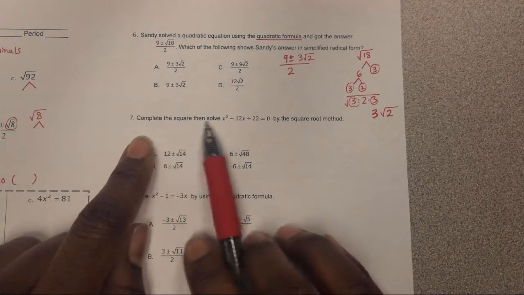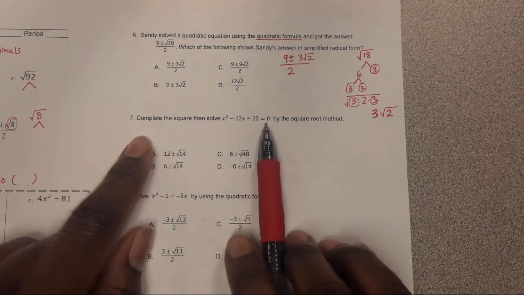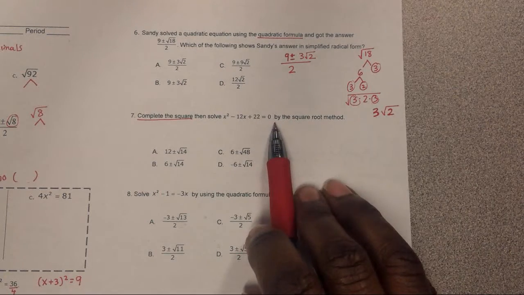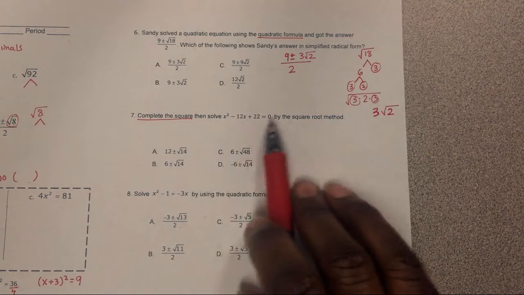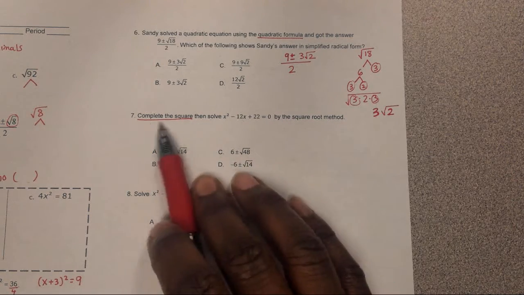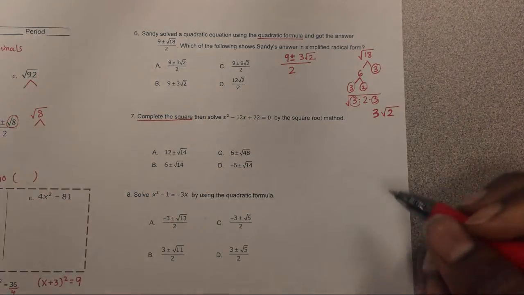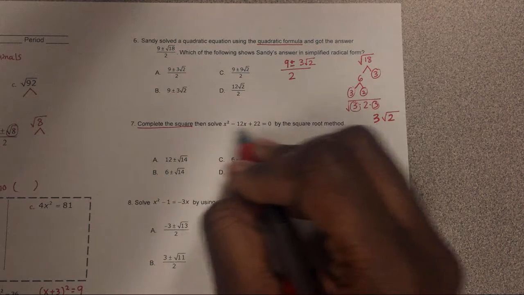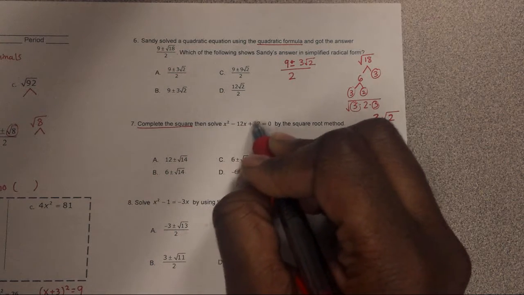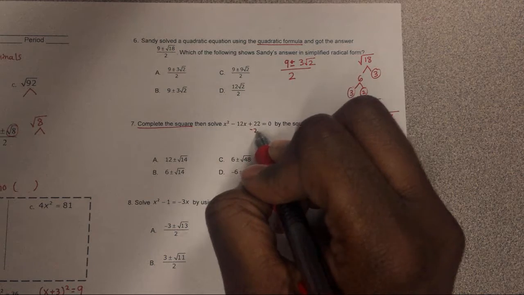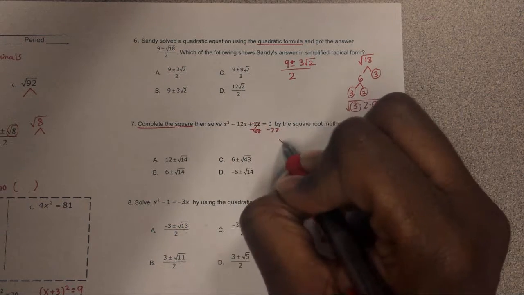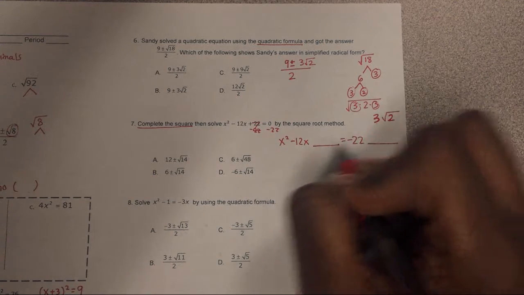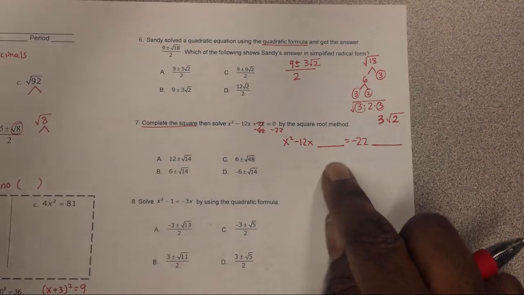All right. Complete the square and then solve this. This is flipping it back to the complete the square method. It says complete the square for this by the square root method. Just start off with complete the square. Remember, the whole point of completing the square is to make a perfect square trinomial. So that means I need to get rid of this plus 22 by subtracting 22 to the other side. I need to make room for a new C value. I need to figure out what the C value is.